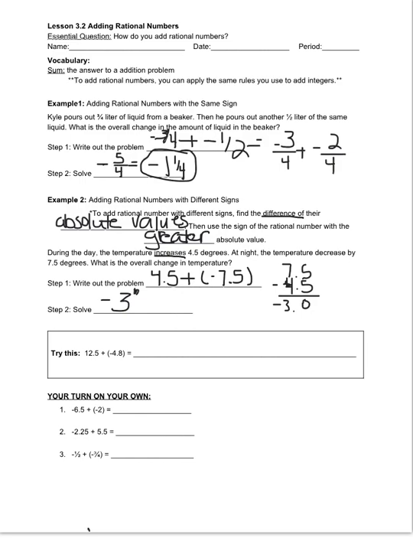It's supposed to be a degree symbol. Not really working for me, is it? Oops. There we go. Negative 3 degrees.